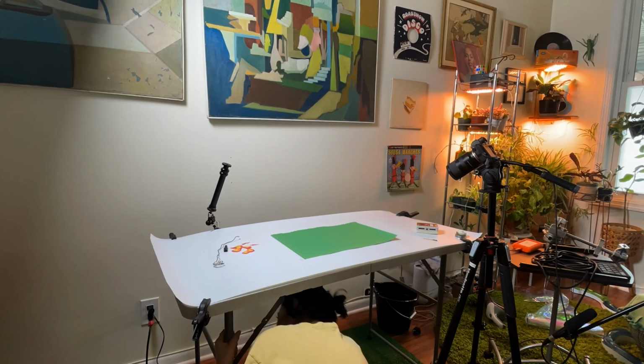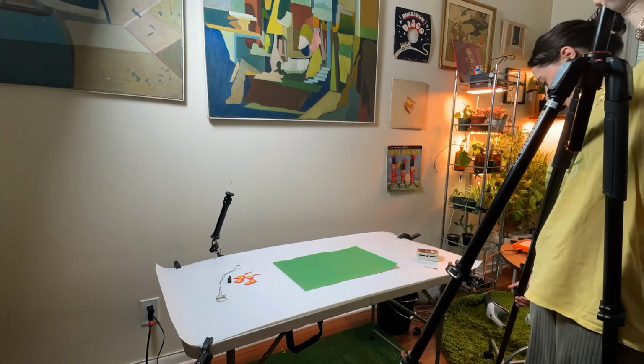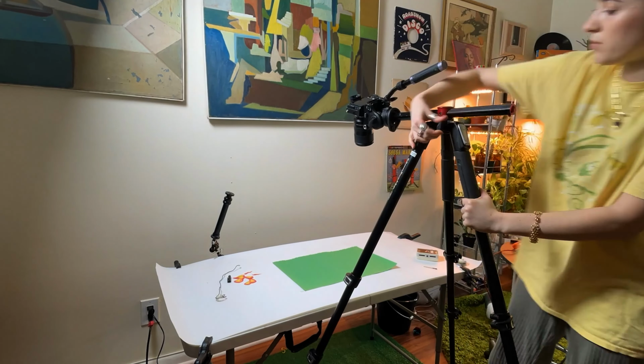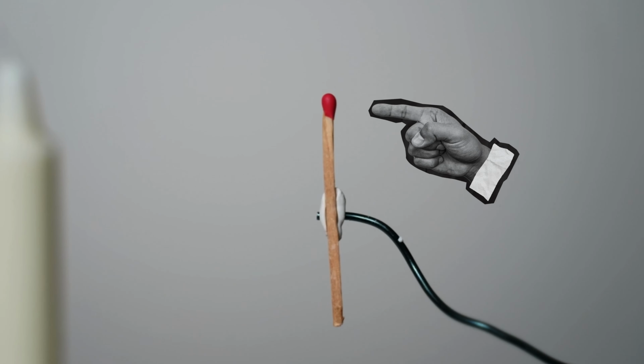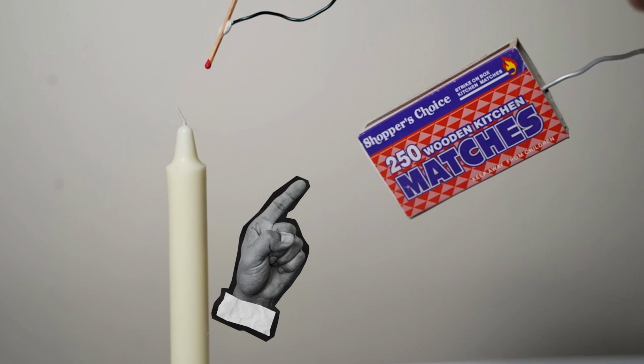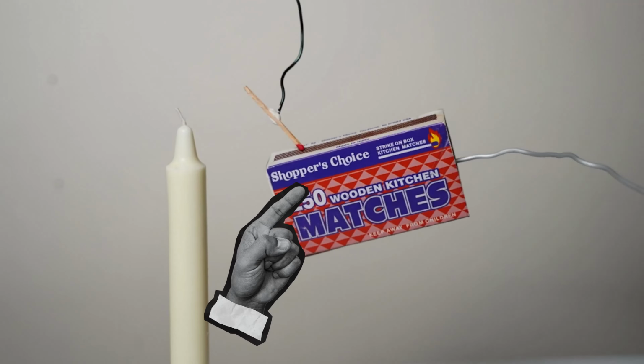It is day 2. I am well rested. Today we're shooting the final portion of the animation, which is the flame that is going to be on the match, as well as the match striking the matchbox. We're gonna add a few little elements there.